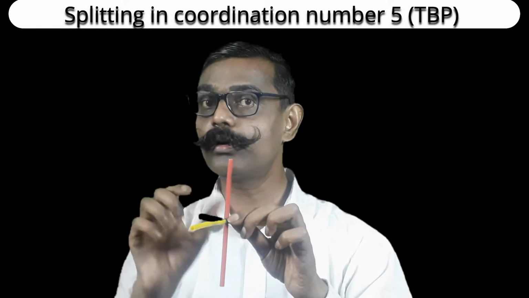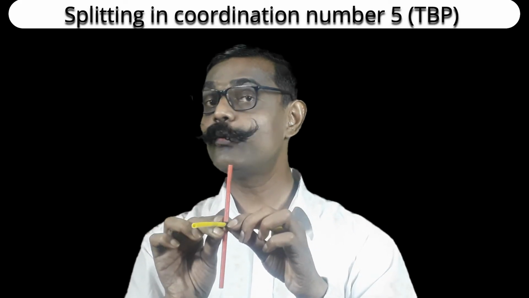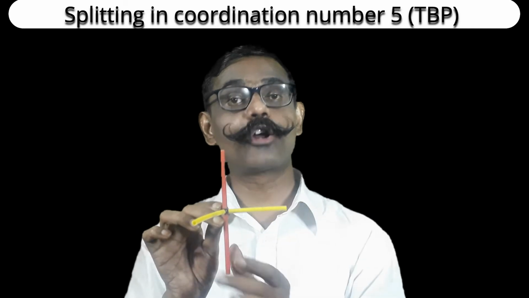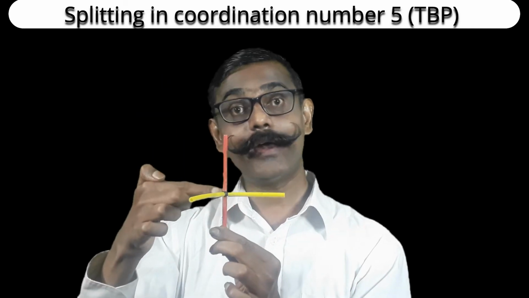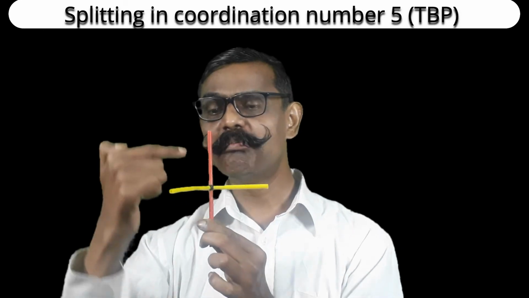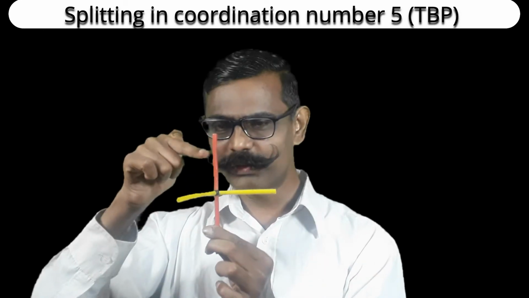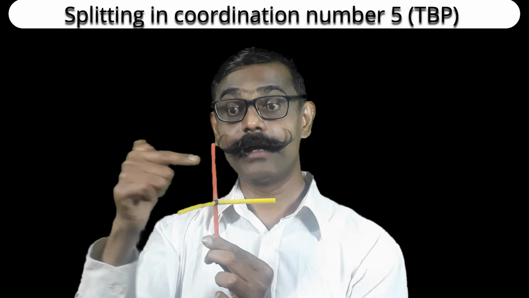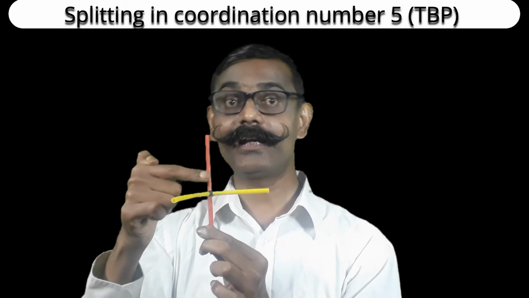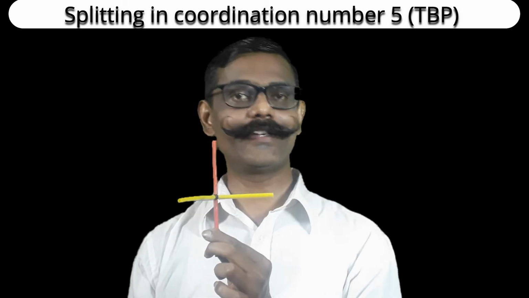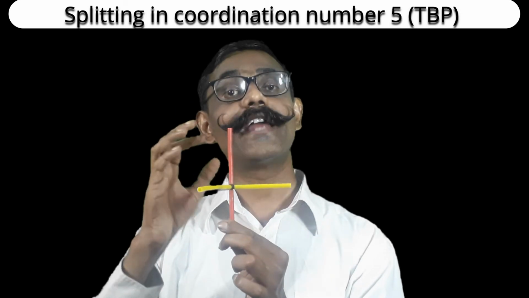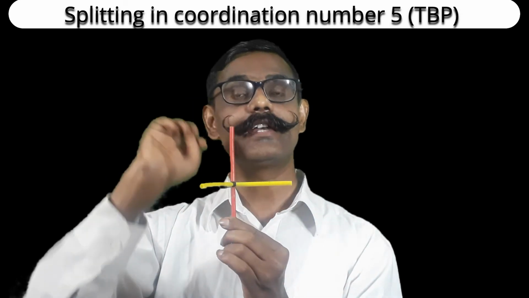Let us talk about dxz and dyz orbitals. The dxz orbital, if I consider, makes a 45-degree angle to the x-axis, but with the ligand more than 45 degrees. But with the z-axis ligand, it makes a 45-degree angle. Same thing for the dyz orbital. It can make at least a 45-degree angle with the ligand approach.